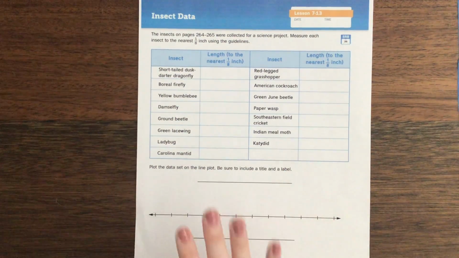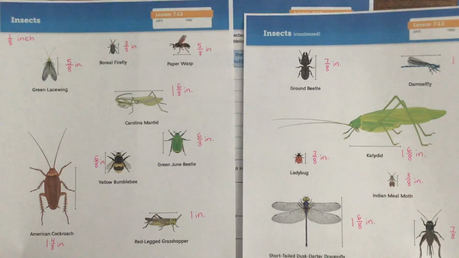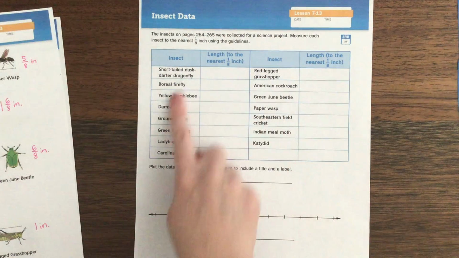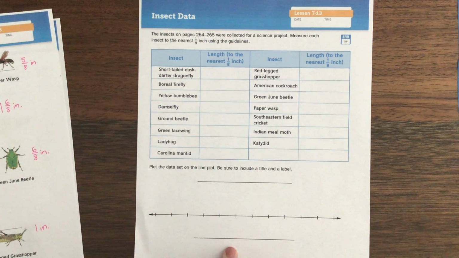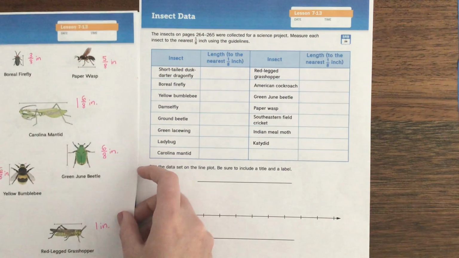Okay, here is our journal page for lesson 7-13 on insect data. So we're going to take all of the data that we measured for these insects and put it into our table here. And then we're going to use the line plot on the bottom to put in that data that we took. Okay, so let's get started.